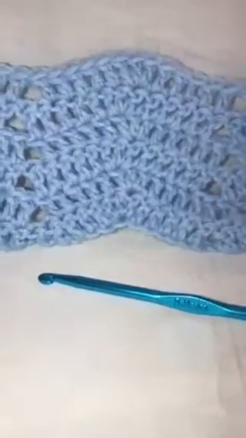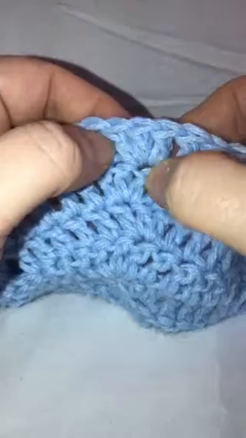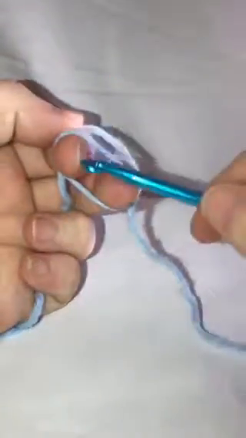But for today's video, we're going to be doing 5 double crochet on each side of your shell, which is here where we do 3 in the middle. So let's get started. To begin, you'll do a slip knot. Make sure you leave a tail for weaving in later.